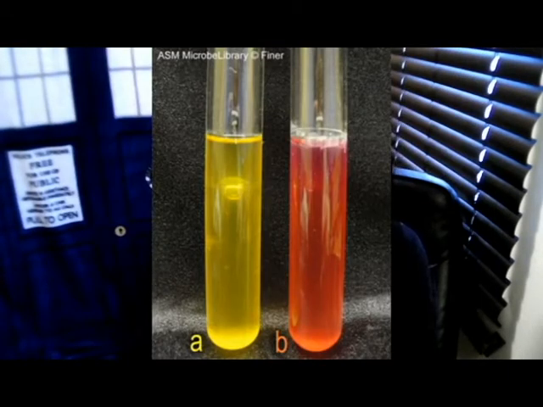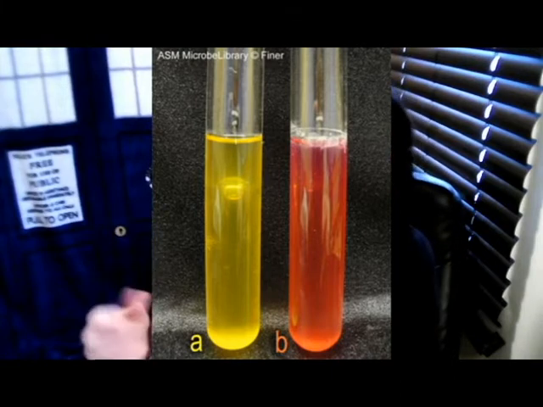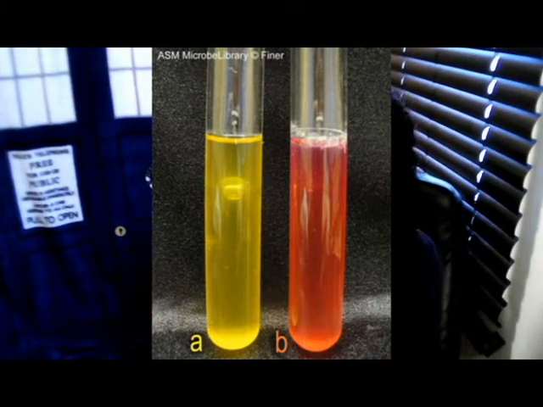Okay, so the fermentation of a single saccharide, we found positives. If they changed color from the red, they began as red, right?